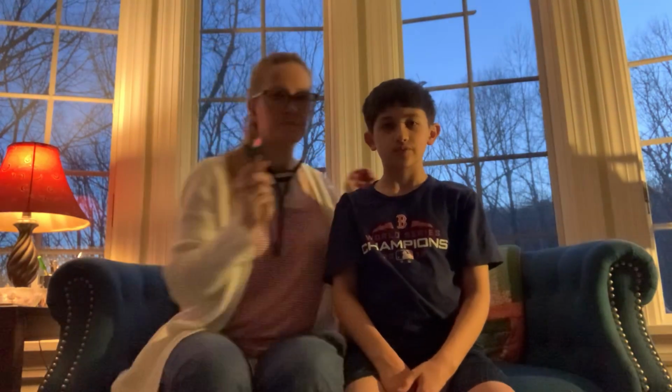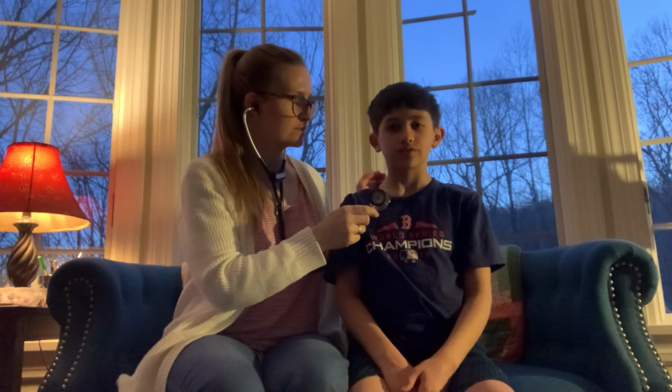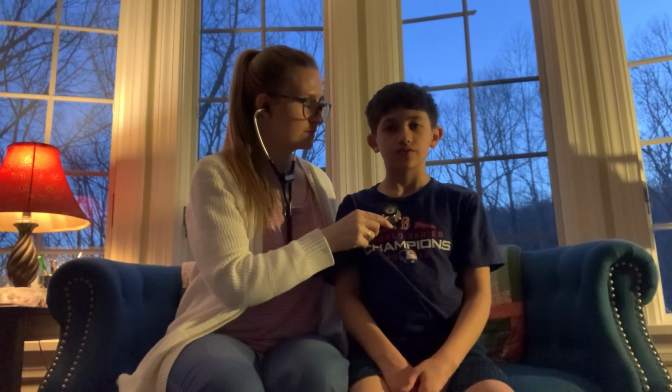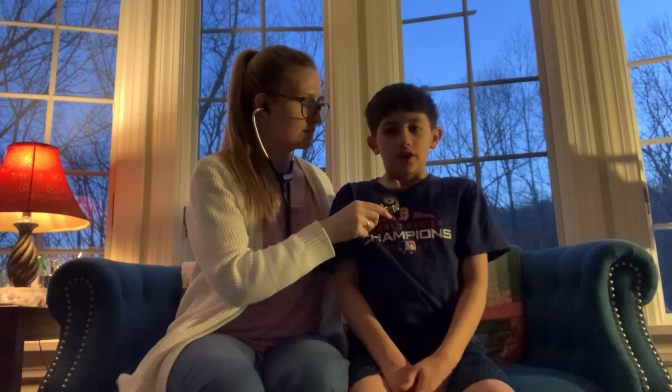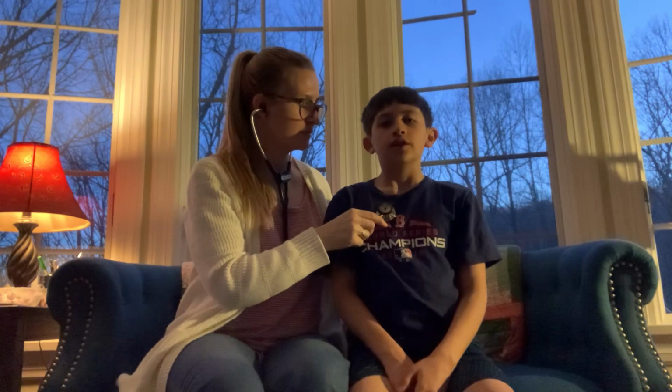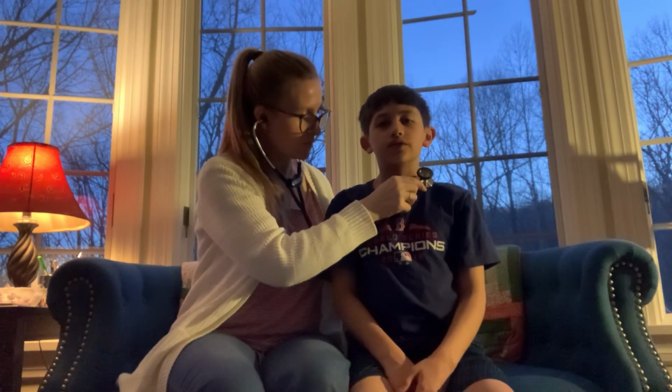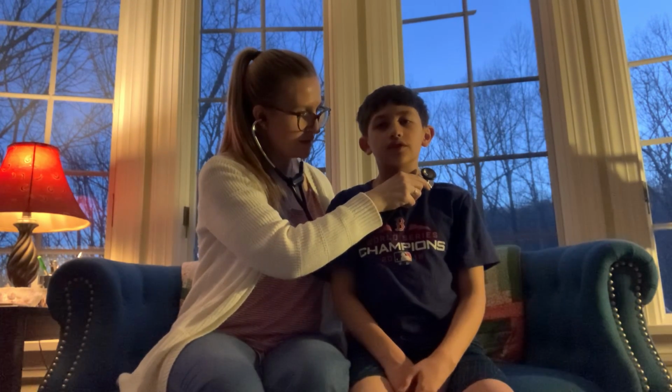Next, we're going to have him turn around and auscultate the anterior side of the chest. Oop, I forgot to start up here. Go again.